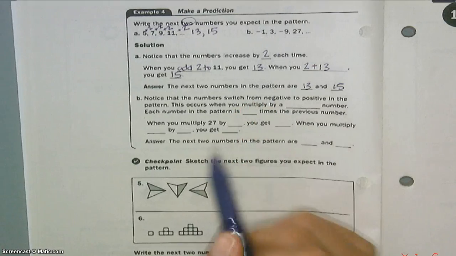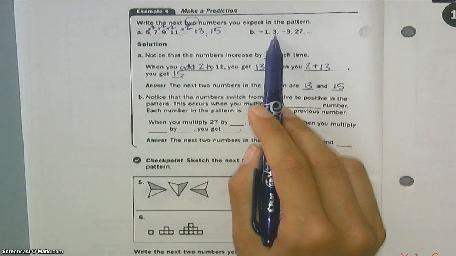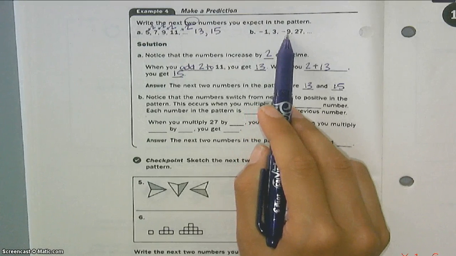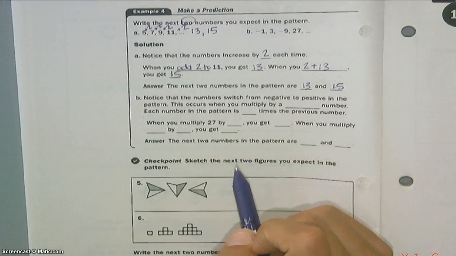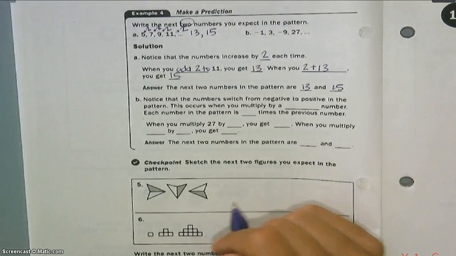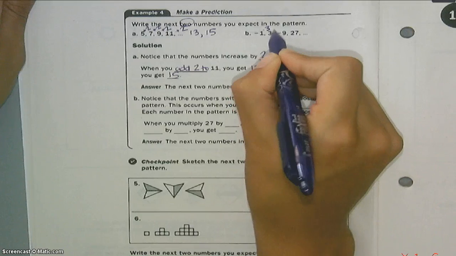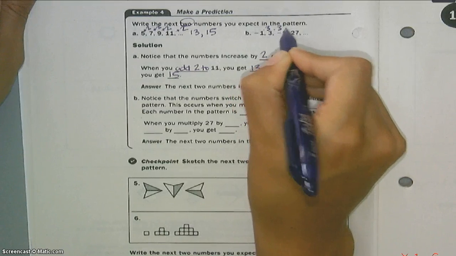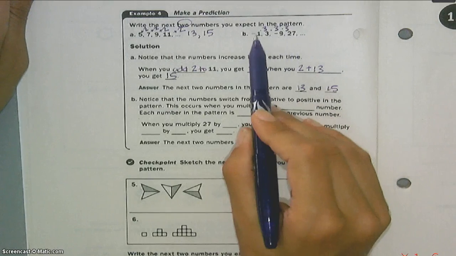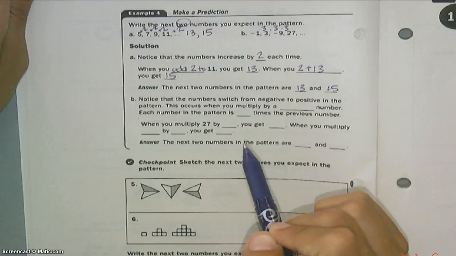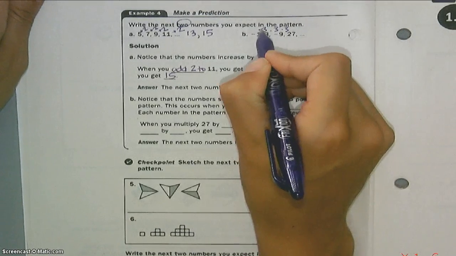1, 3, 9, 27. So I could look at adding. I'd add 2, I'd add 6, I'd add 18. I'm not really seeing a pattern with adding. So let's think about multiplying. This would be multiplied by 3. 3 times 3 is 9. 9 times 3 is 27. So we are multiplying by 3 each time. But notice that the sign is changing. That means that we're multiplying by a negative 3.